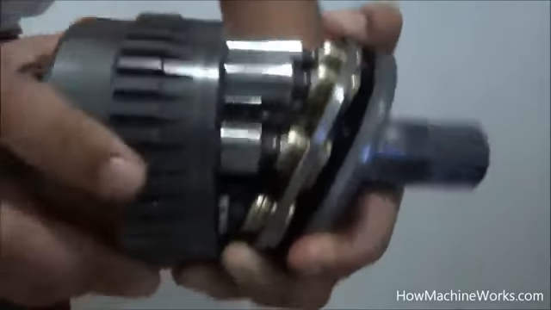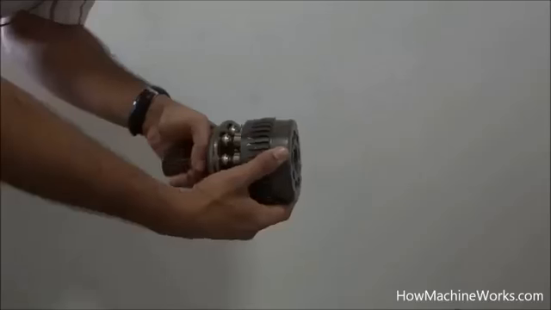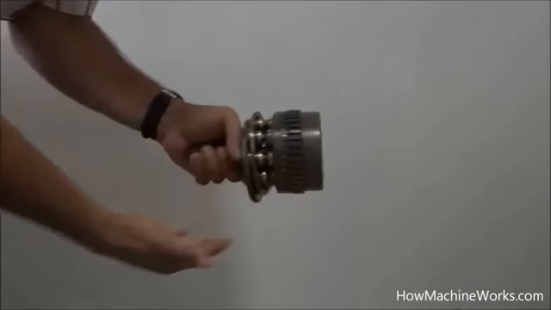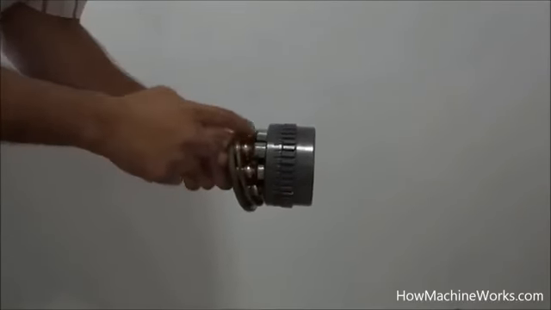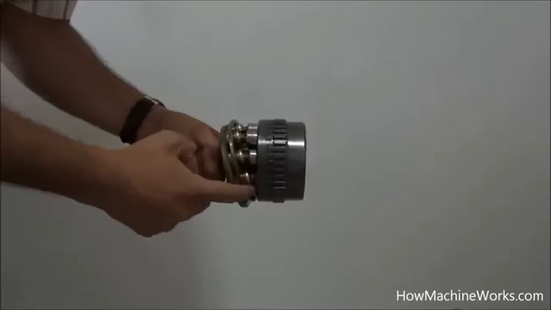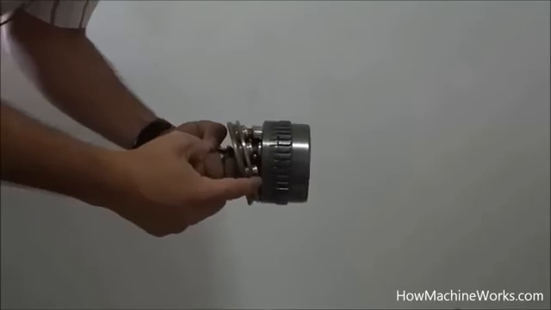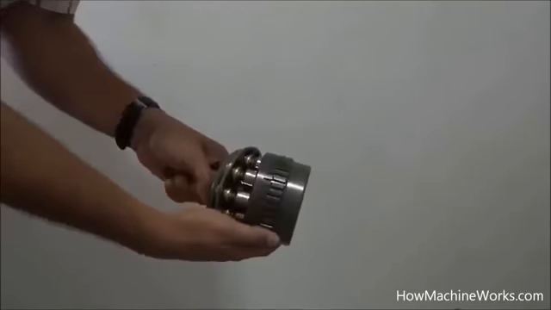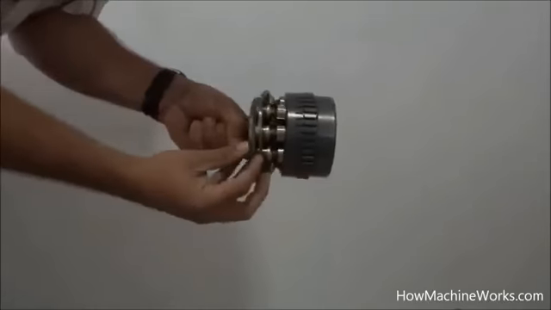Joe's here. Today let's learn how an axial flow piston pump works. So this is a dismantled view of the axial flow piston pump. Let's identify all the internal components and learn its working. So those are the pistons arranged over there. See the pistons actually protruding outside the cylinder block.